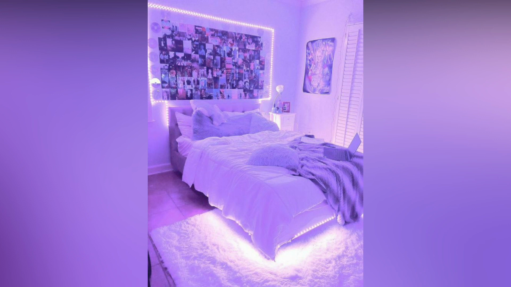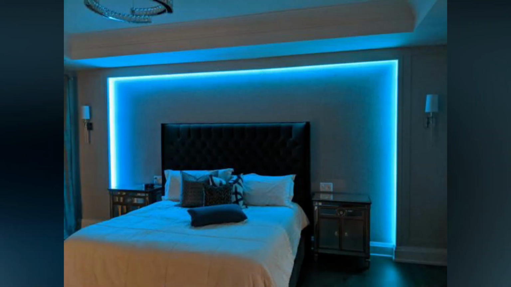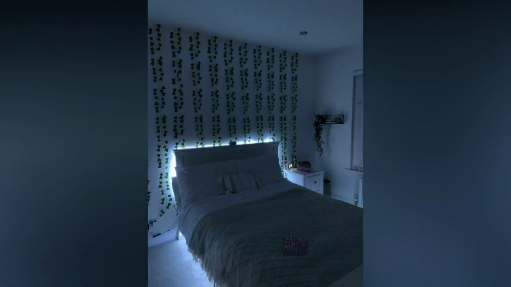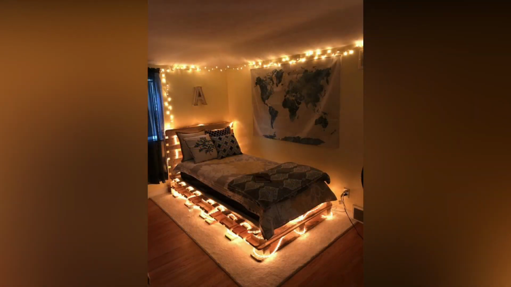Illuminated Shelving Showcase. Transform mundane shelving units into captivating displays by incorporating LED strip lighting. Install the strips along the edges of shelves to illuminate your books, art pieces, or cherished belongings. Tailoring choices to your space.